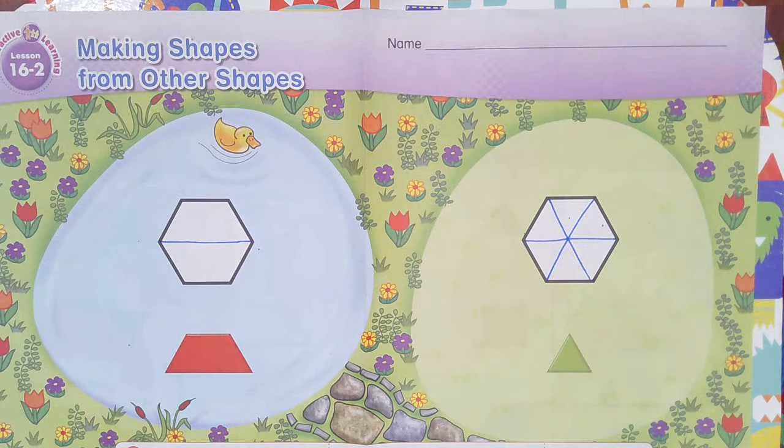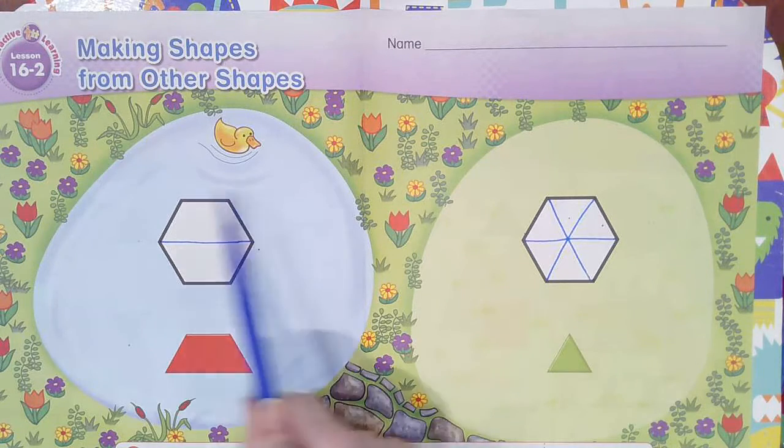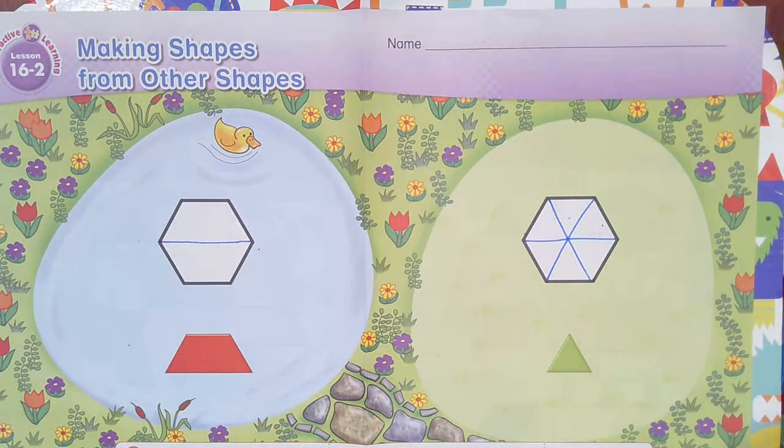We are on lesson 16.2, making shapes from other shapes. You've learned about shapes. You're going to use blocks to find out how to make shapes in this lesson. Let's look at this hexagon over here. We want to use a smaller shape to make this hexagon in this pond over here.